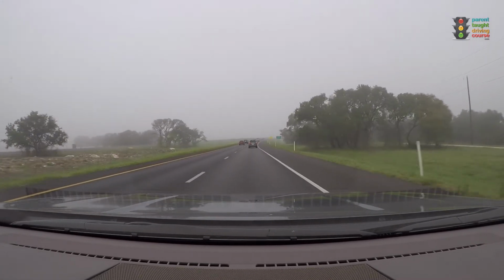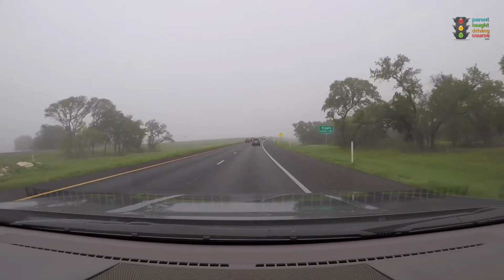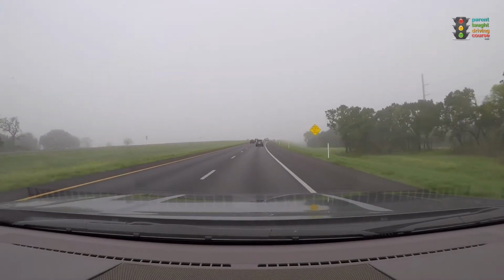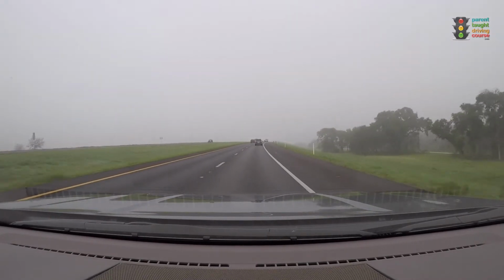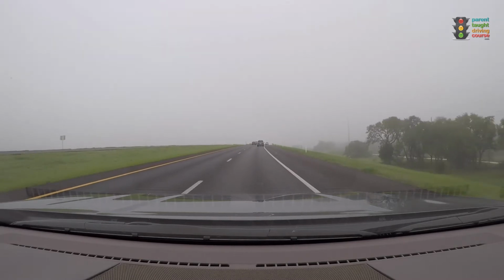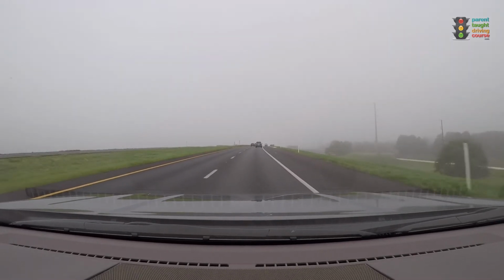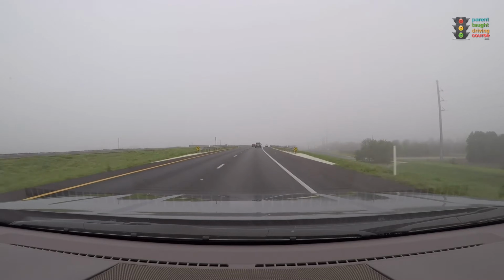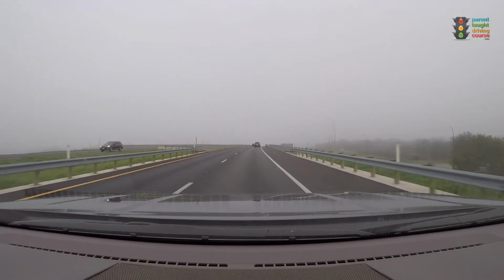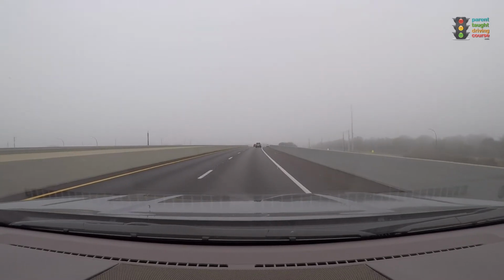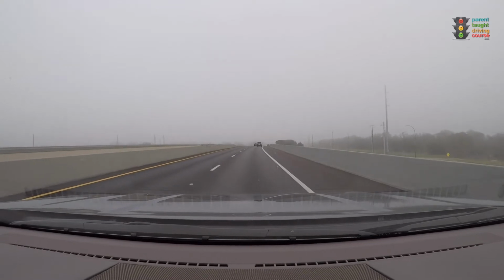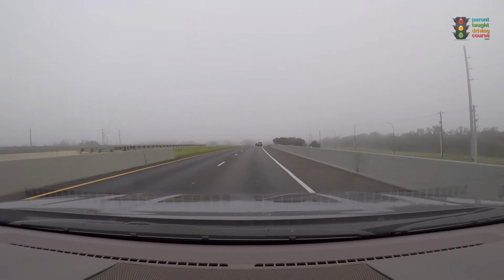So again, in terms of the commentary driving, what this does is it helps the student familiarize themselves with their driving environment. They start to notice details about the environment that they might not otherwise if they didn't verbalize their thought process. It also allows the instructor to determine, again, the student's level of attention to the driving task. Are they paying attention to what's going on around them? Are they aware of their surroundings?